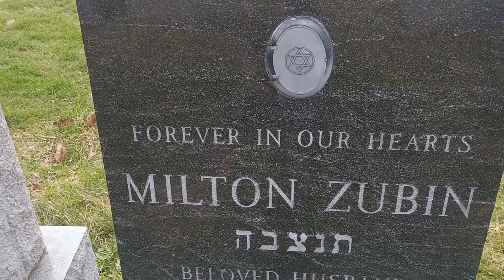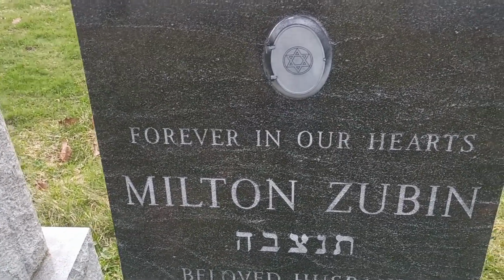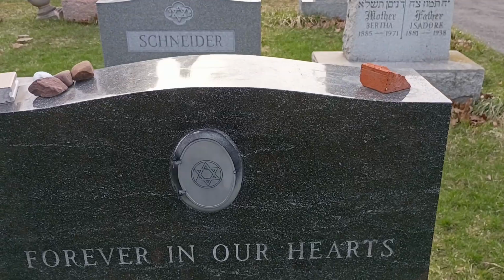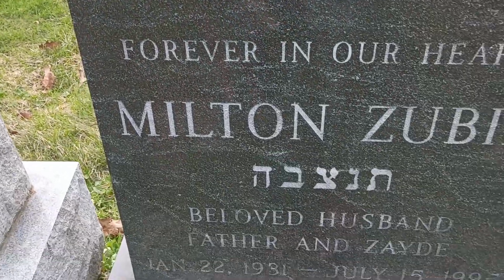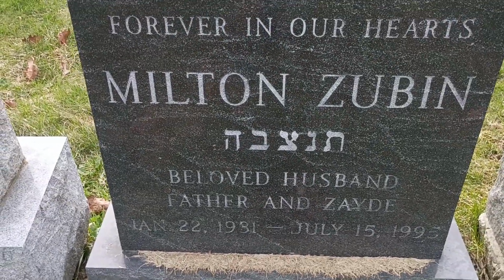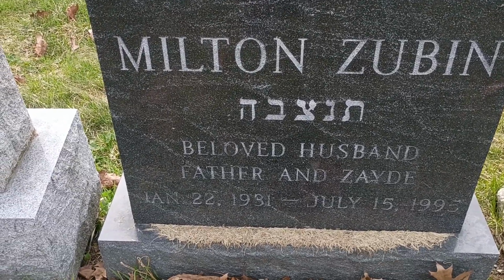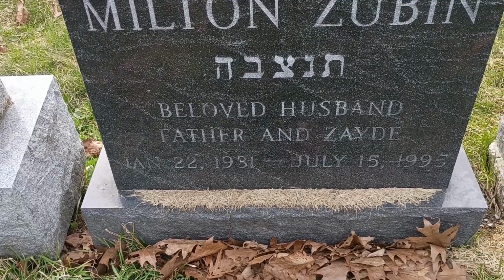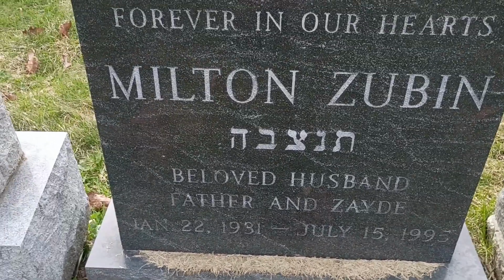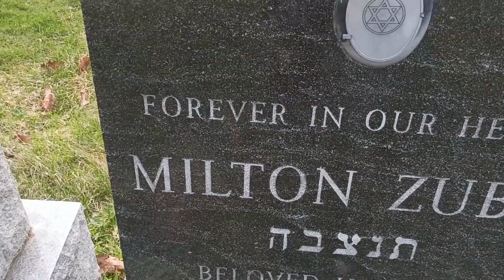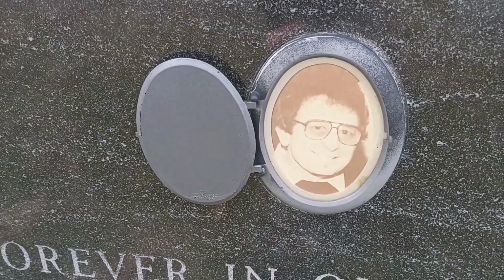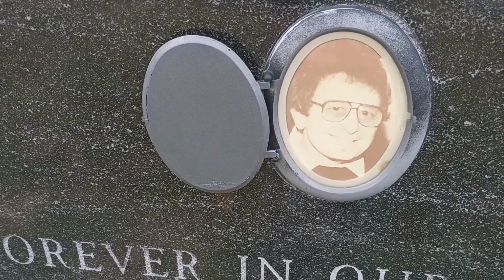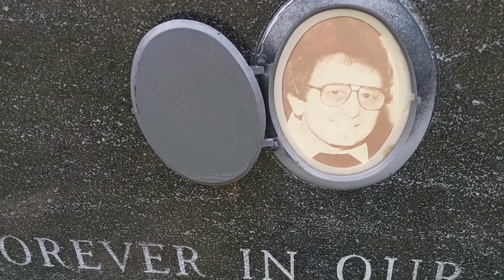So here's a little something I've never seen before. I really believe this fellow here might have been a carpenter too, because I see the brick and I see a piece of flooring. So this is Mr. Milton Zubin, born January 22nd, 1931, passed away July 15, 1995. What makes this interesting, and this is something I've never seen before, is this. At first glance, you wouldn't think much of it, but voila. It opens up to a picture of Milton, and it helps preserve the picture. So it won't get as weathered as bad because it's covered.